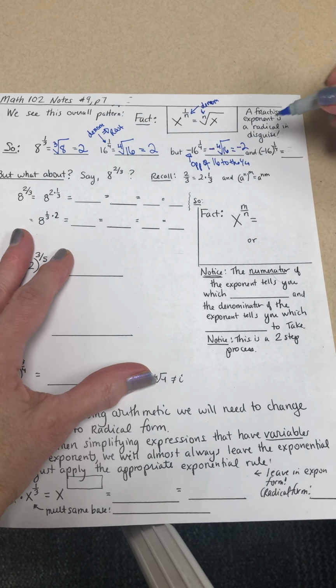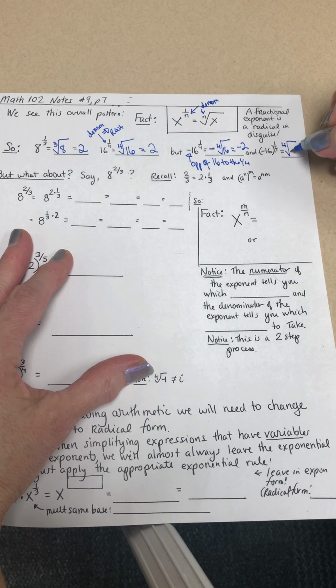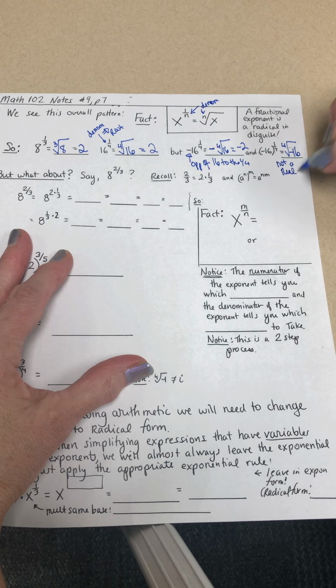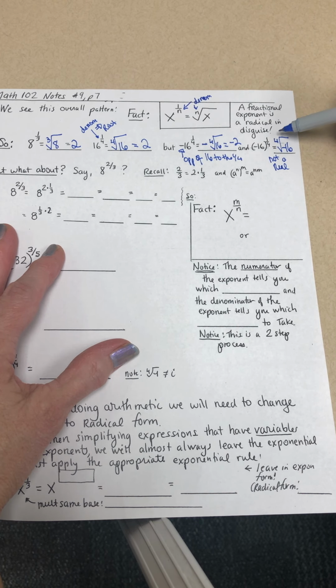But with this negative inside the parentheses, that would be the 4th root of negative 16, and that's not a real number. It's not exactly i. It's really like the square root of i, because i is the square root of negative 1. So for 4th roots of negative numbers, we'll just go ahead and say it's not a real number. But if it was a square root of negative 16, we could call that 4i.